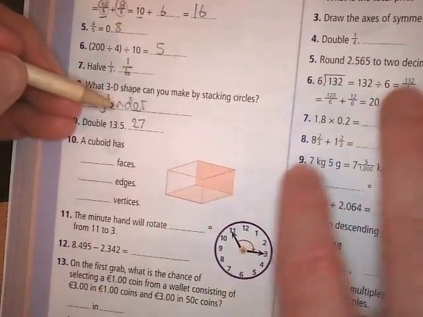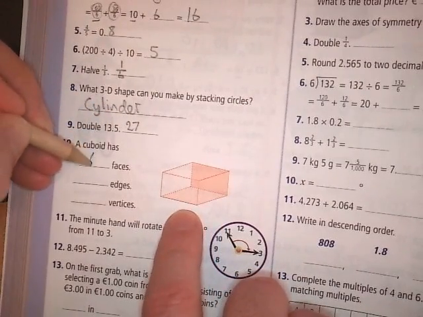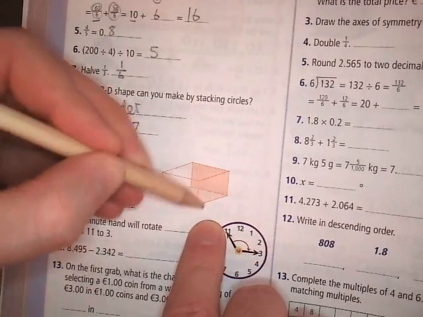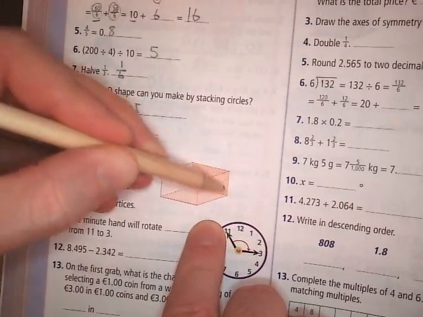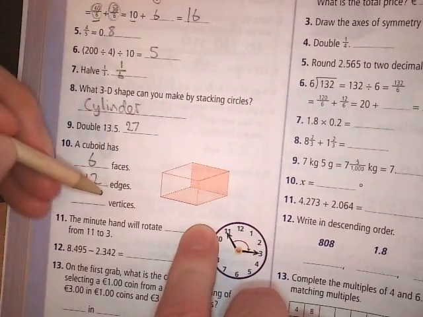Cuboid has how many faces, how many edges, how many vertices? Just like a cube, it has 6 faces. Just like a cube, it has 1, 2, 3, 4, 5, 6, 7, 8, 9, 10, 11, 12 edges. And 1, 2, 3, 4, 5, 6, 7, 8 vertices.